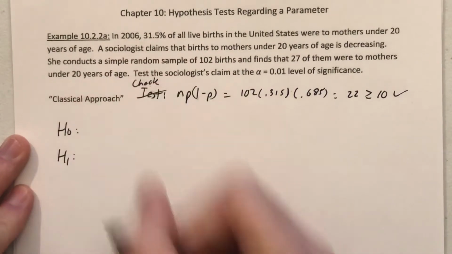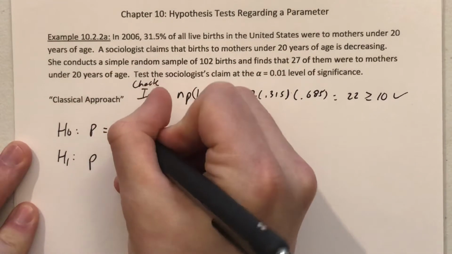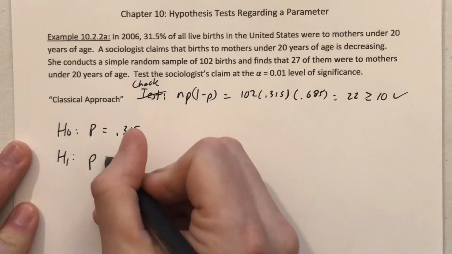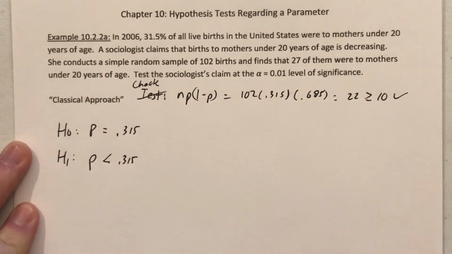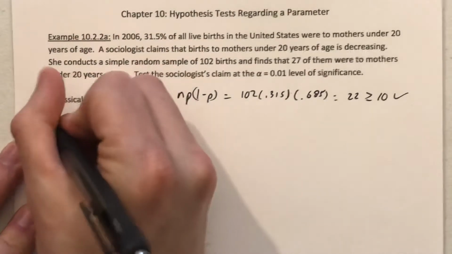Now, let's jump into the hypotheses. The null is that it was currently believed to be 0.315, and we're proposing it's decreasing, so that means we're looking at less than 0.315. So there are the hypotheses. I'll go ahead and label those.